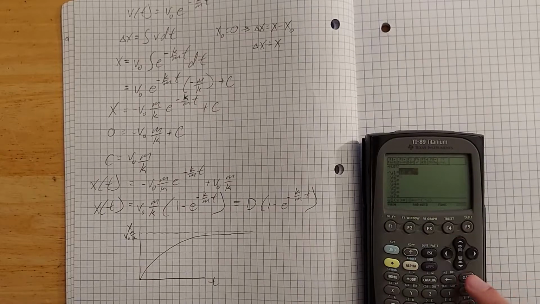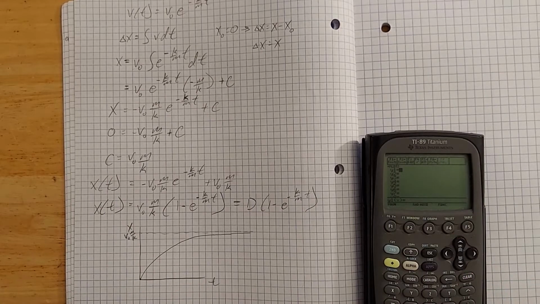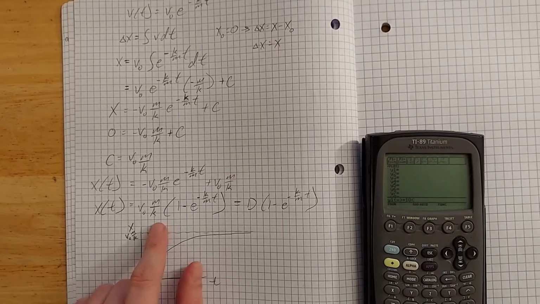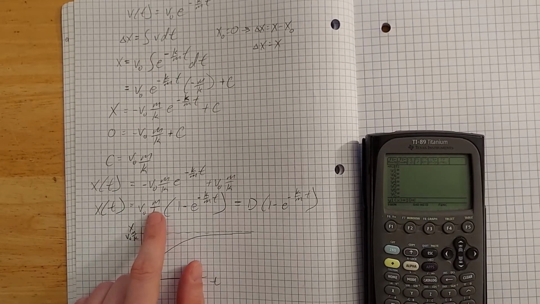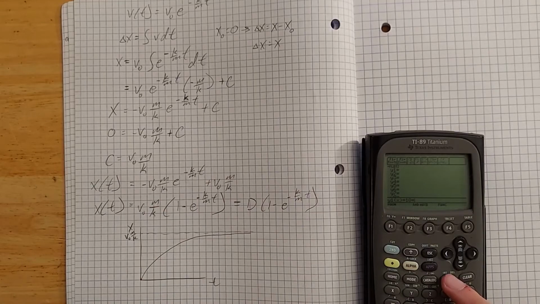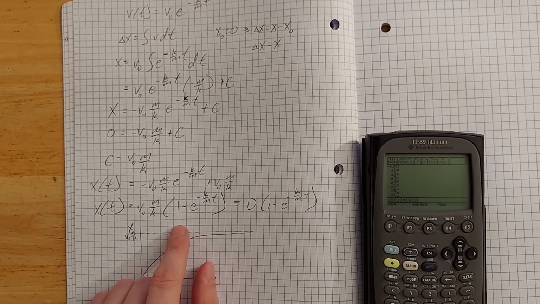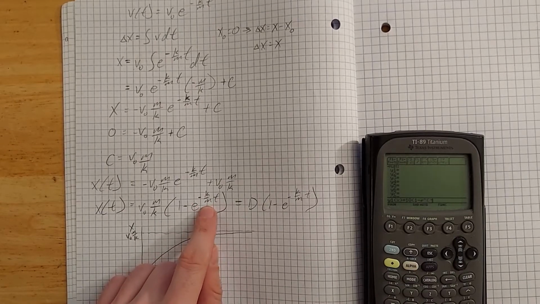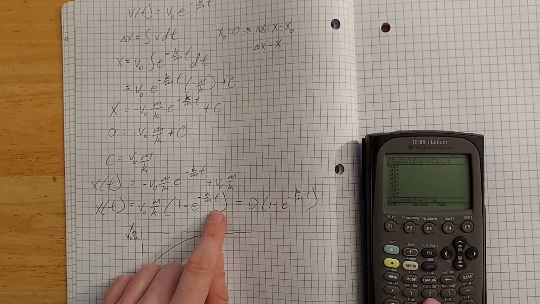let's take a look. So V naught was 10 times, I don't need to use parentheses for that, times, well, 1 over 1 is just 1, so we don't need that at all. Parenthesis 1 minus e to the negative, 1 over 1 is just 1, x.